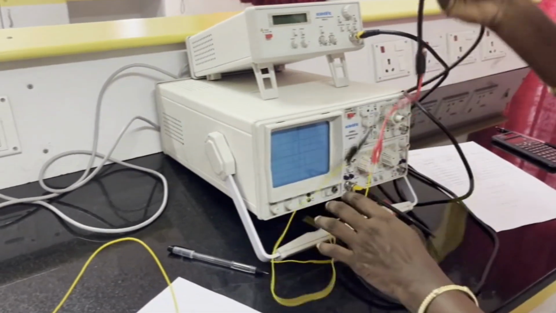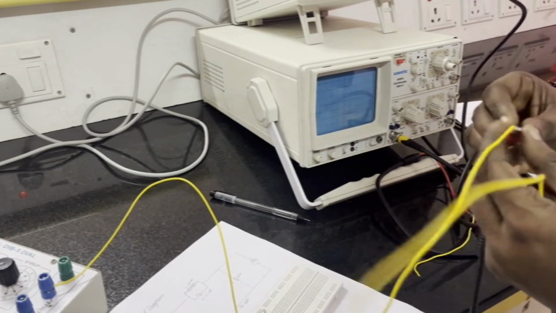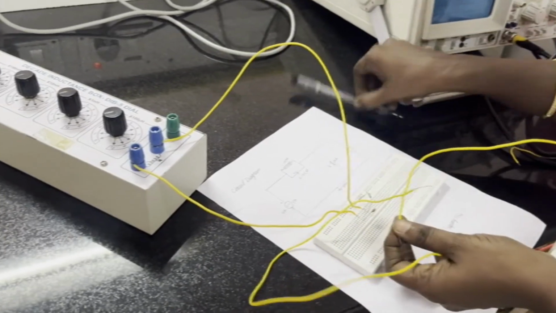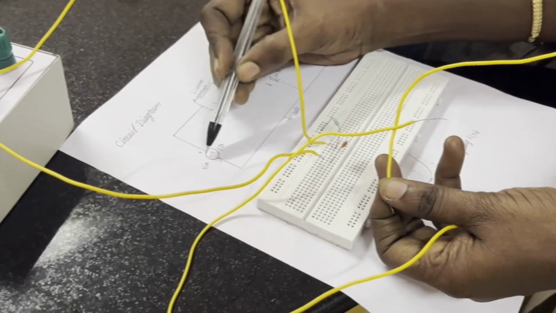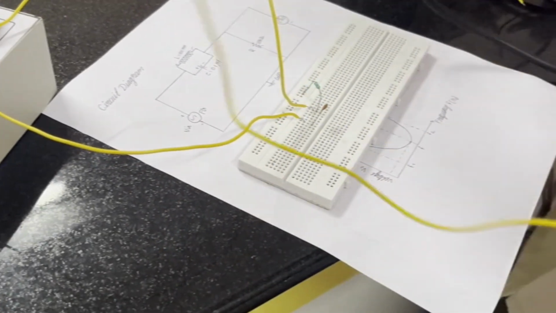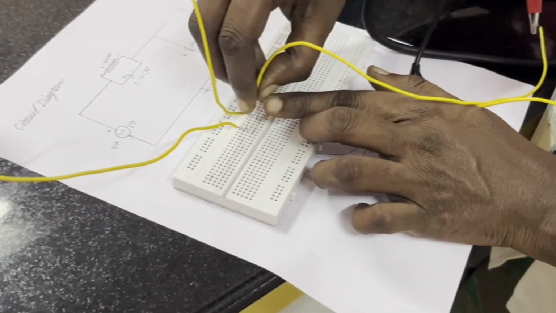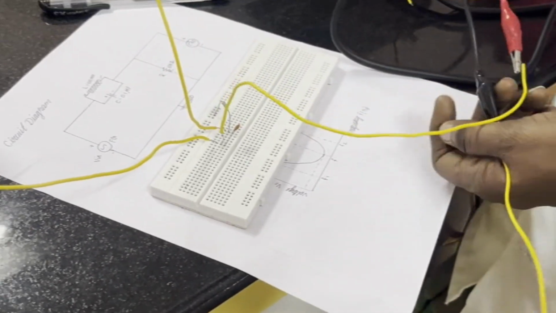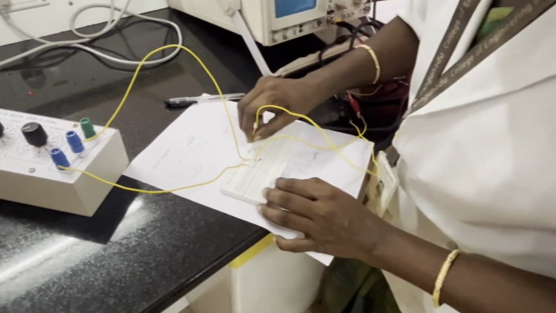Now you have to take the input section, the function generator. Already I explained the positive, and this is the crocodile probe. Here the red is the positive and the black is the negative. Between the inductance and the capacitor positive ends, we have to connect the function generator positive. See, the red I have to place here. This is the inductor positive, this is the capacitor positive. I have to insert it here, right? Then the negative should be the negative probe. It should go to the ground. Okay, it is moved to the ground.